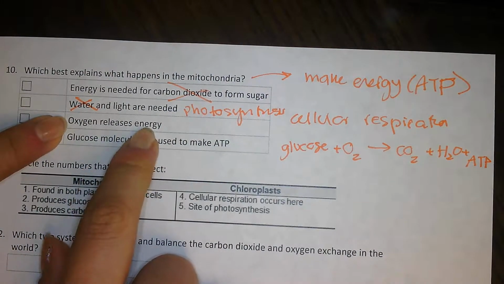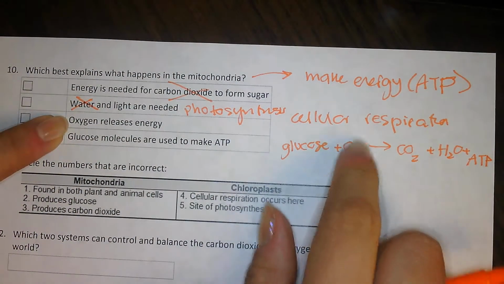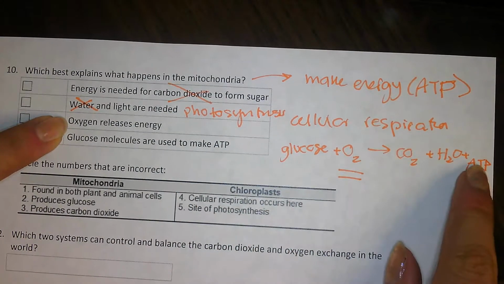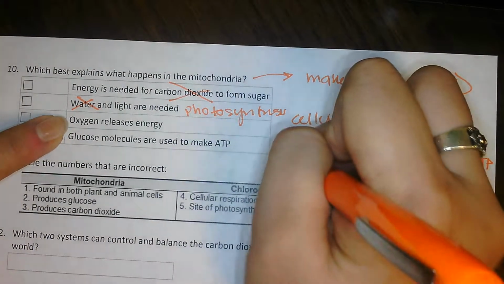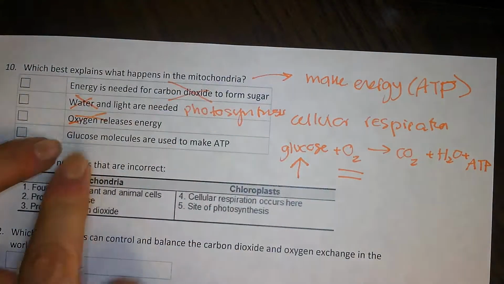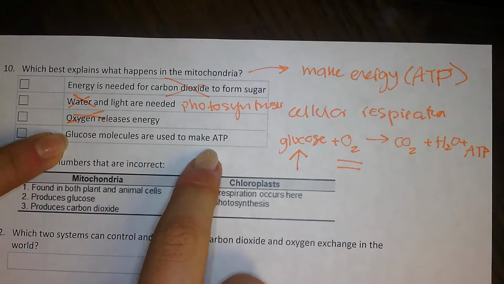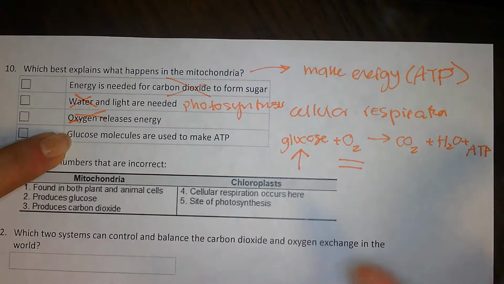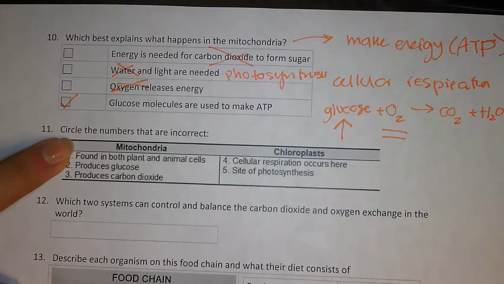Oxygen releases energy. Oxygen is needed, but it is not the reason that the cellular respiration process produces energy. In fact, energy is actually used from the glucose. And D, glucose molecules are used to make ATP, and this one would be the correct answer. So glucose is used to create that ATP, the energy. So it is D. Number 11, circle the numbers that are incorrect.